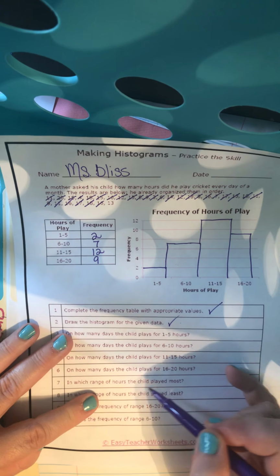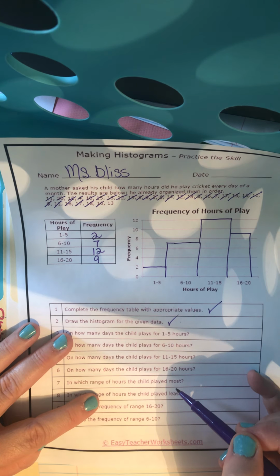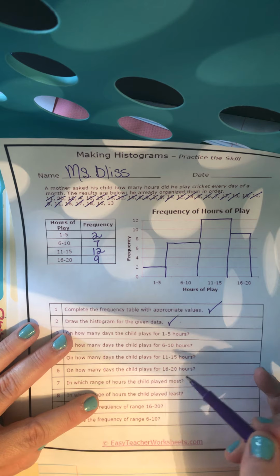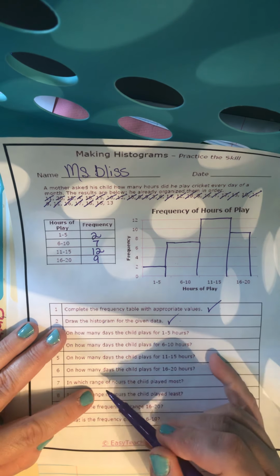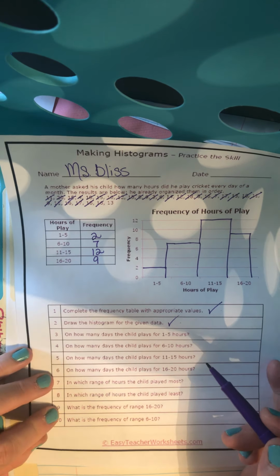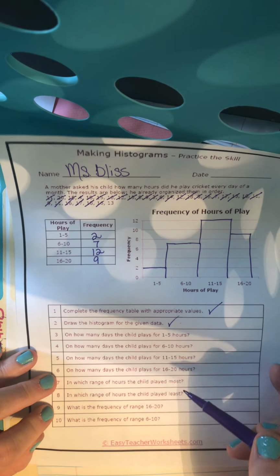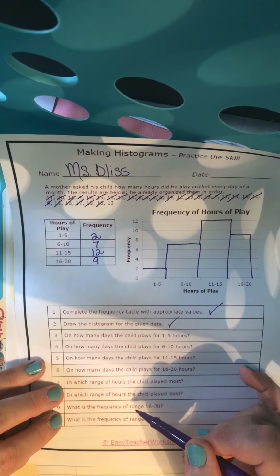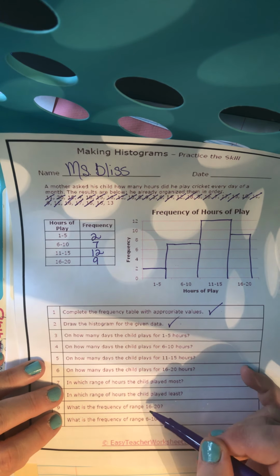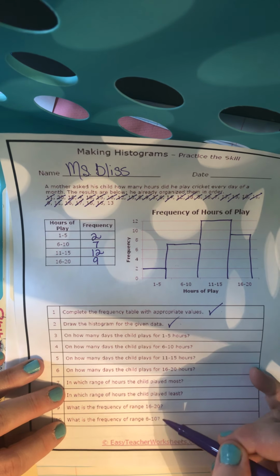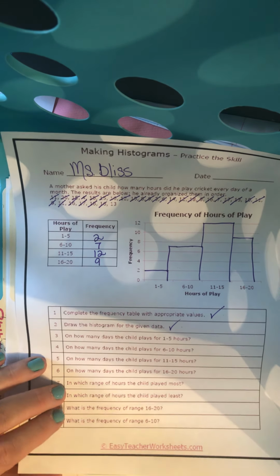In which range of hours did the child play the most? And all it's saying is which hours of play did the child play the most. It just says range. It makes it a little harder. In which range of hours did the child play the least? Same thing. What is the frequency of range 16 through 20? That's in there. And what is the frequency of range 6 through 10? That's right there. All your answers are pretty easy. And that takes care of week 6.